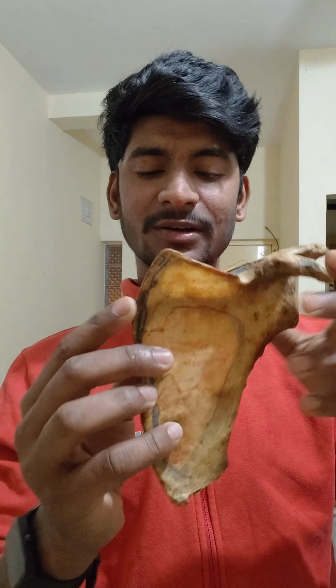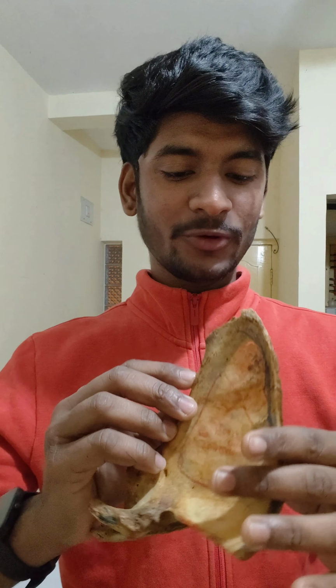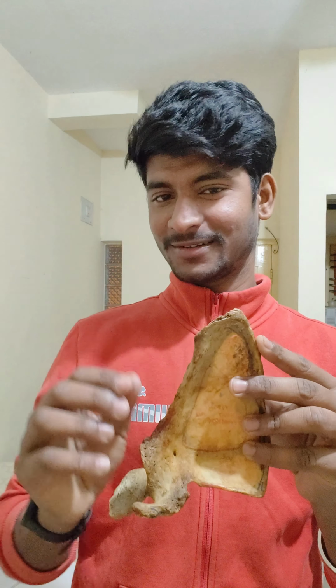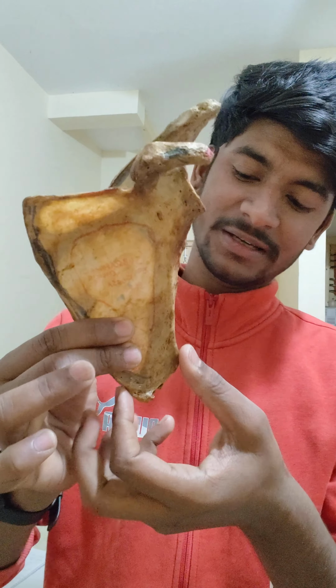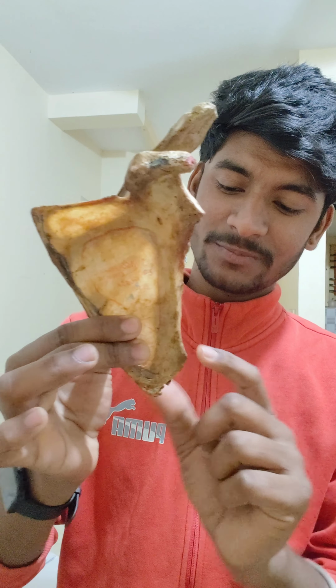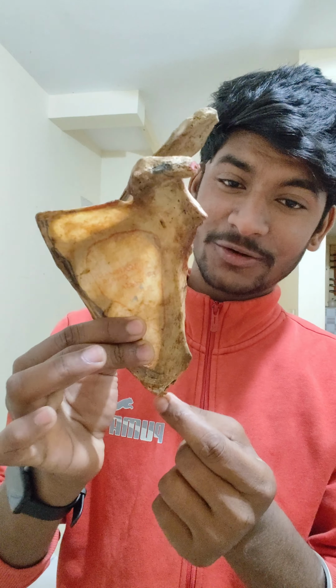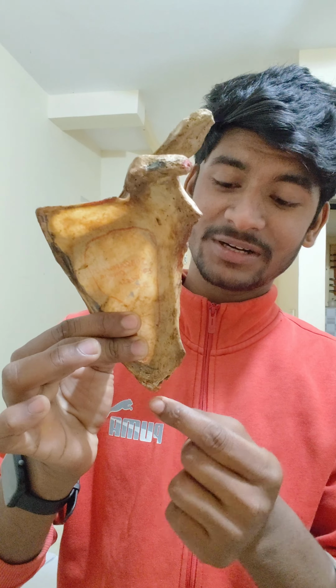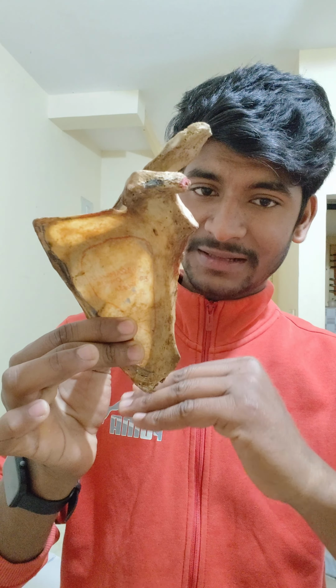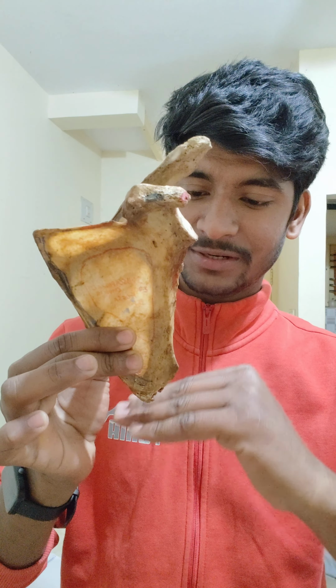Okay. Now come to the inferior angle. My scapula has degenerated a little bit, so the inferior angle looks a little fuzzy. But if you have a new scapula, you will be able to see the inferior angle easily. Now you can see this one is the inferior angle of the scapula. It lies at the level of the 7th intercostal space or at the level of the 7th thoracic vertebra.